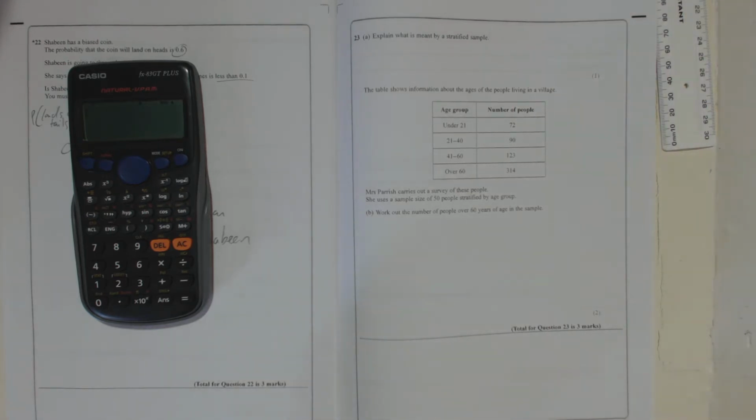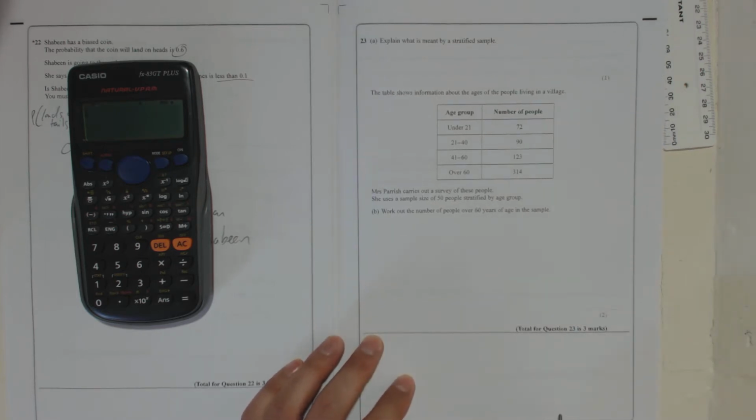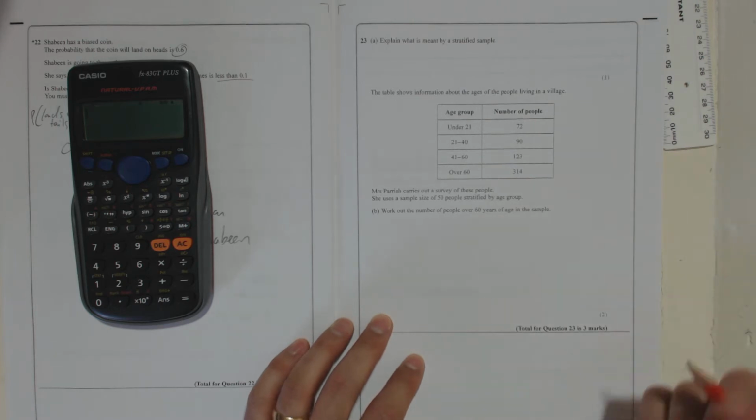Question 23, Part A. Explain what is meant by a stratified sample. Right, stratified sample basically means that the sample is in the same proportions as the population.